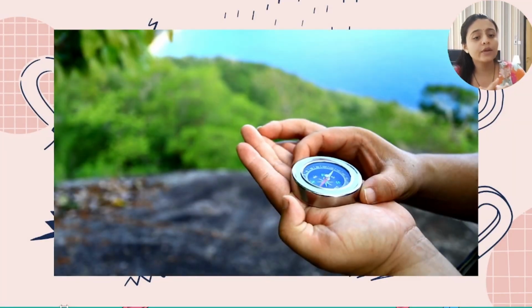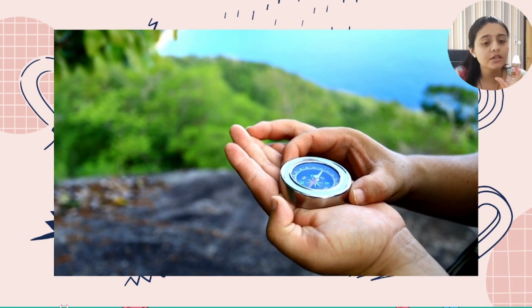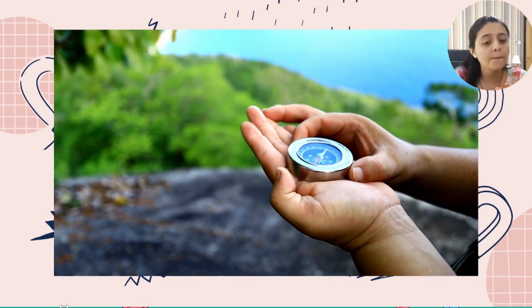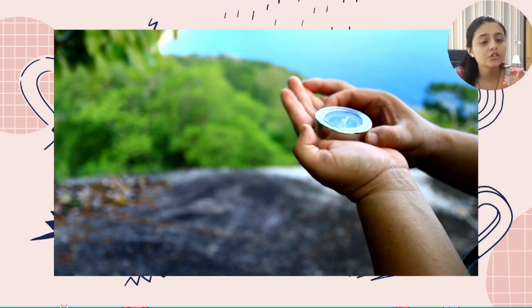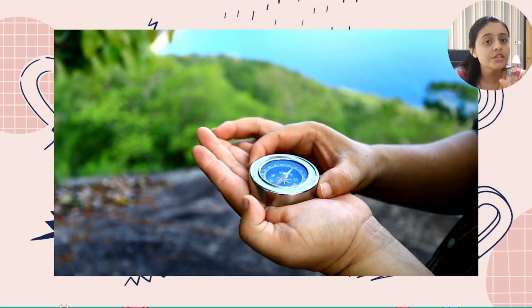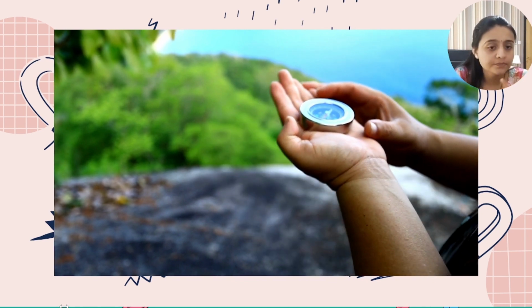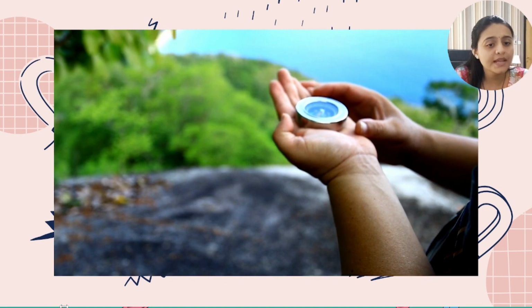So here you can see this magnetic compass. It's hanging. That light metal piece present inside the compass is doing a to and fro motion. And once that light magnet comes to rest, it will show you the direction.